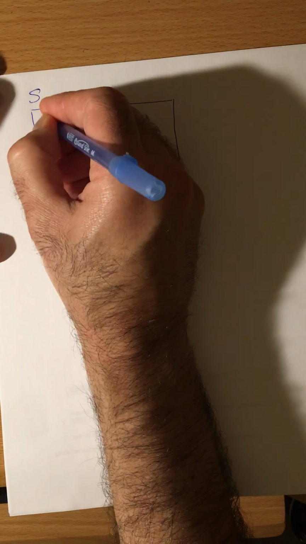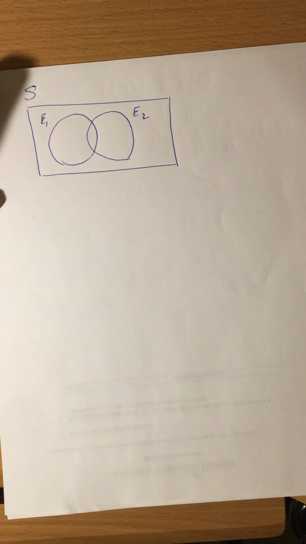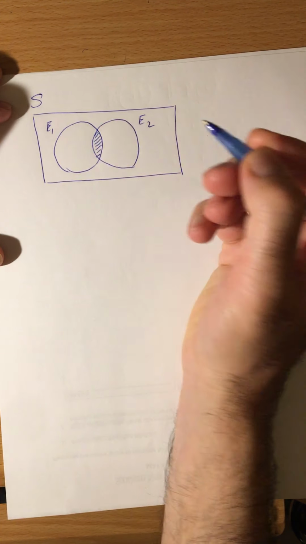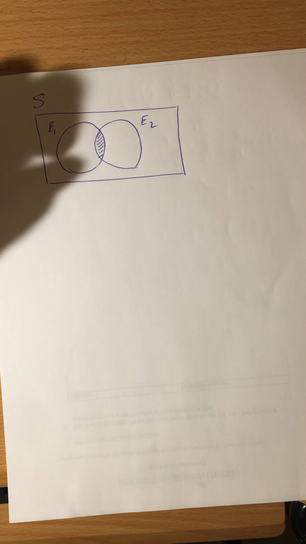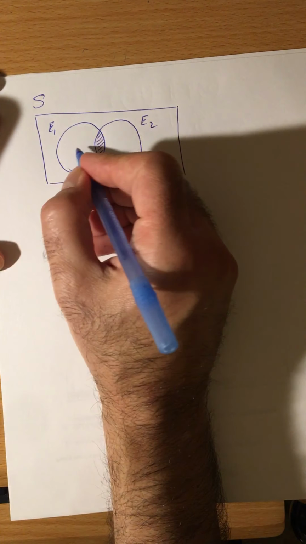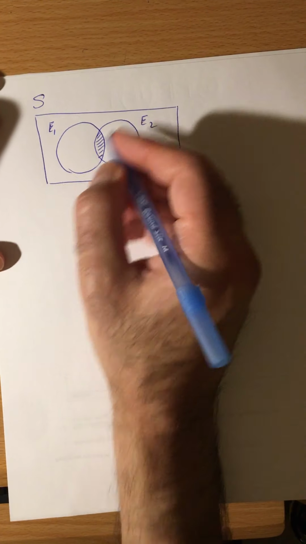Well, I can't draw circles, they look like potatoes, but imagine. So there are two events. Now, there is this overlapping area between the two events, right? Okay. So what's the probability of choosing an event that occurs in both of these?